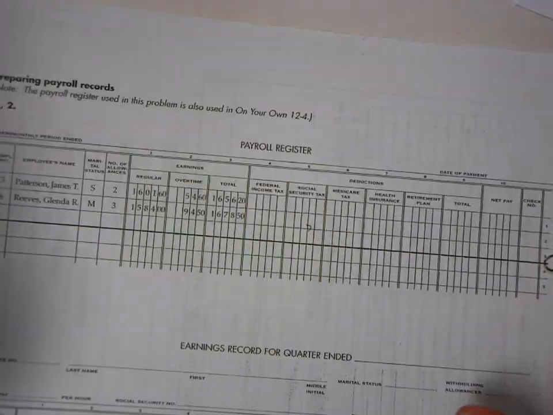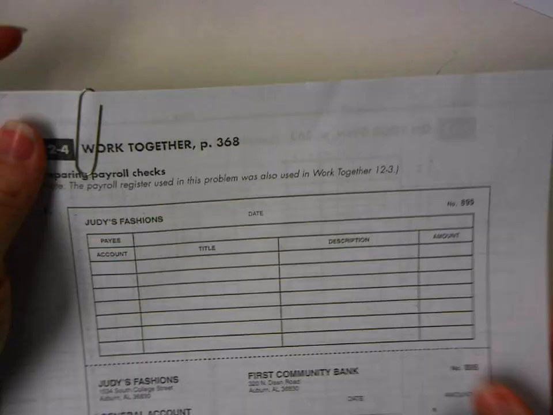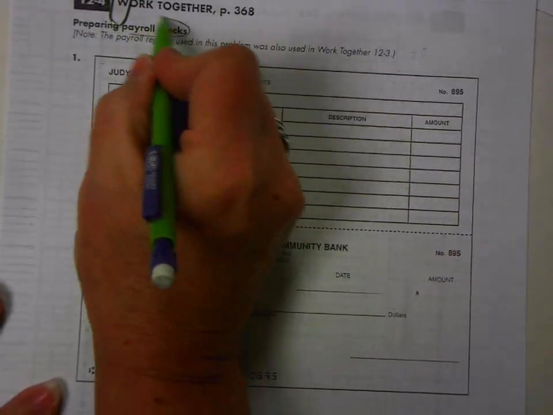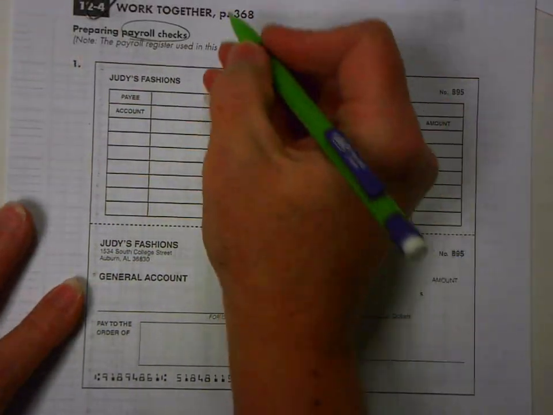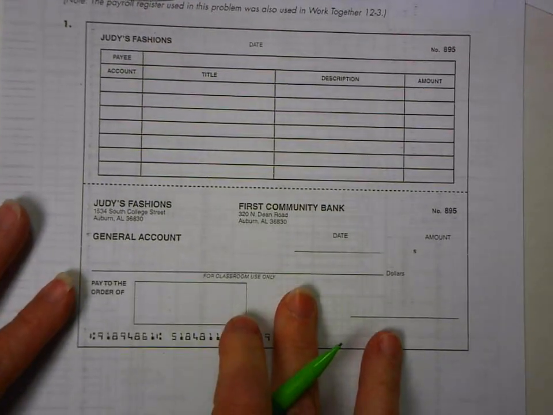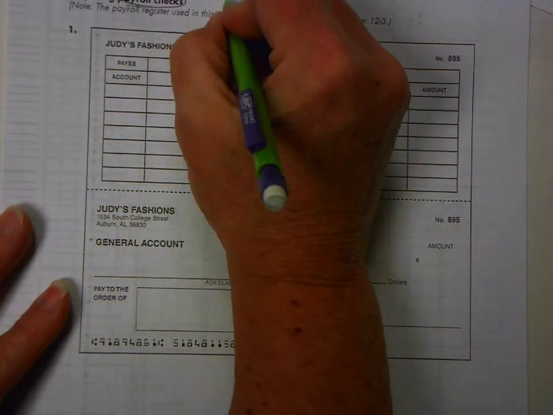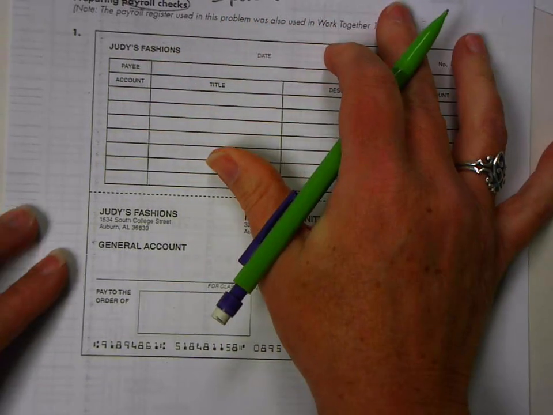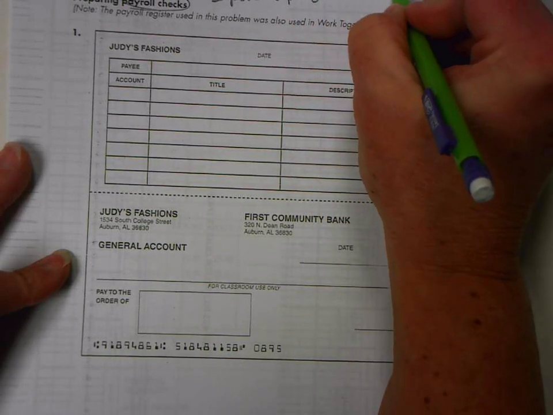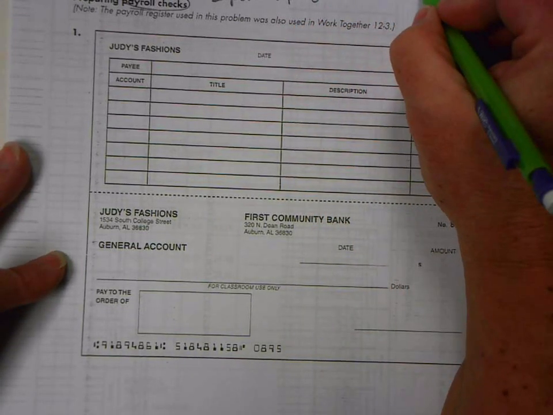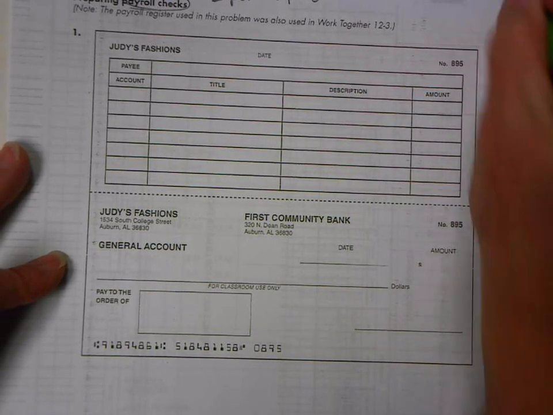So you'll need these numbers, so keep that handy. And then we've got this check in 12-4, which is us writing the check from our general account to our payroll account. Okay? And so we have a separate payroll account to protect and control.